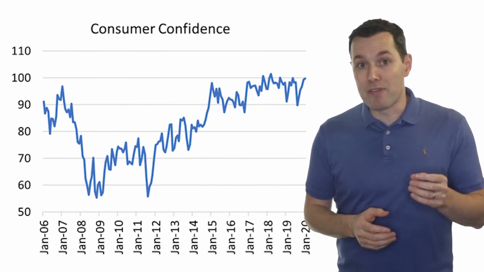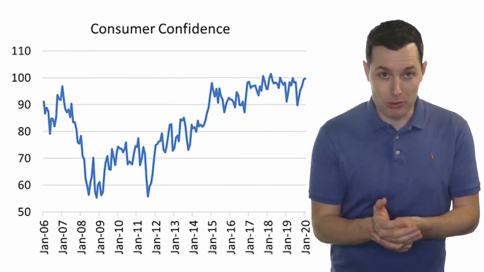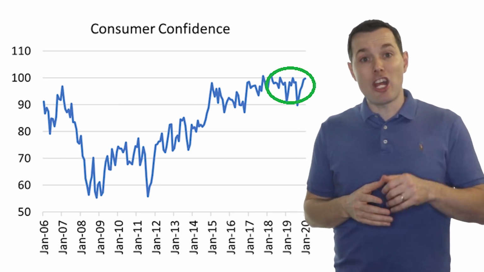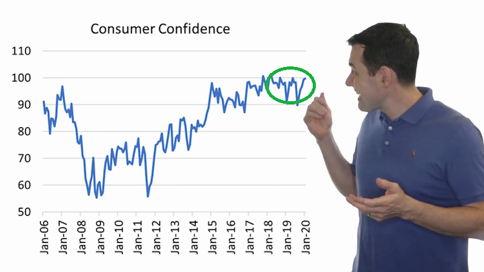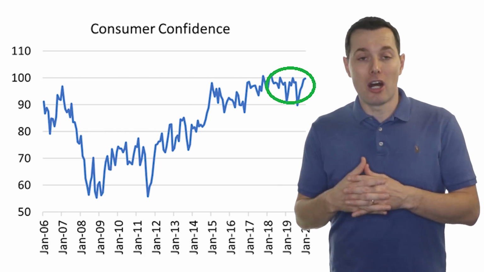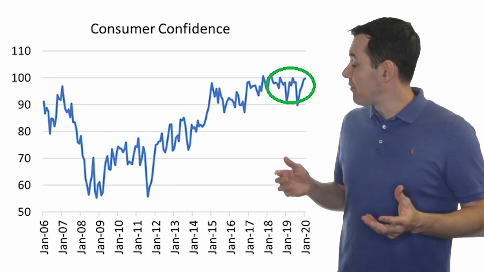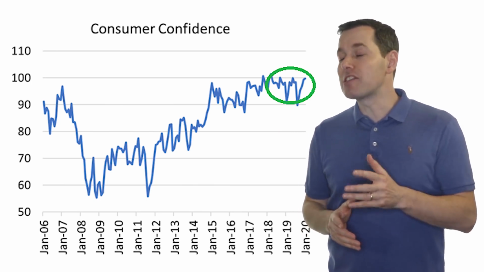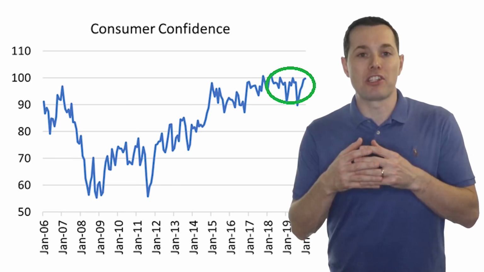Now, consumer confidence has been a point for the Bulls for a while. And if we look at the most recent numbers, the January numbers, they came in right near the highs for consumer confidence. So overall, the fact that consumer confidence is sticking up this high is likely a good sign for consumers in general.